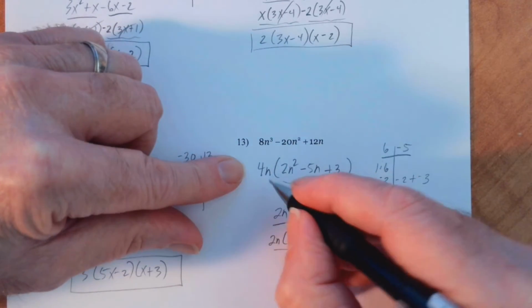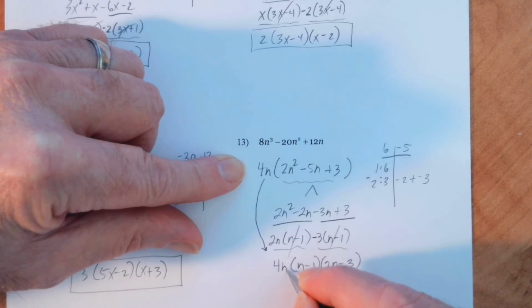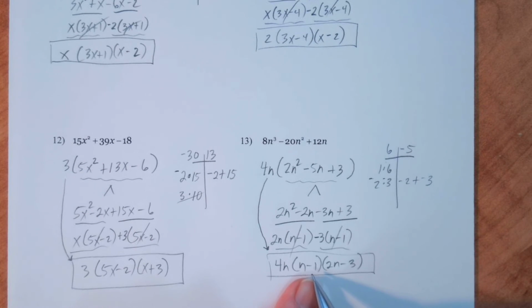And again, don't forget you had a 4n that we factored out to start. And so our final answer is 4n times the quantity n minus 1 times the quantity 2n minus 3. And that's going to be it for this video.